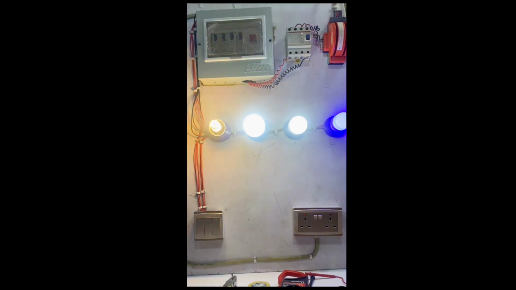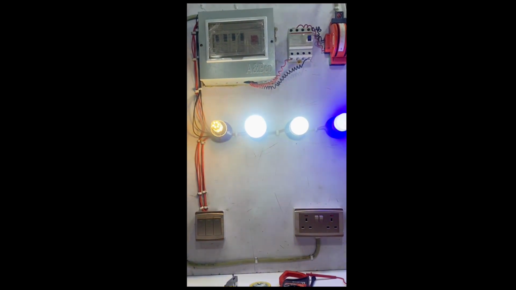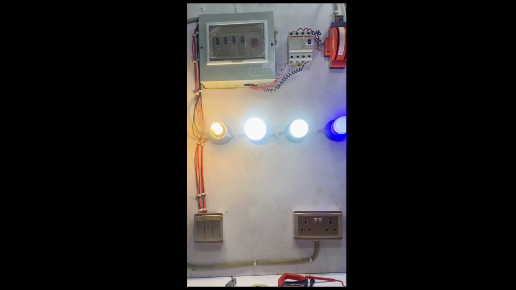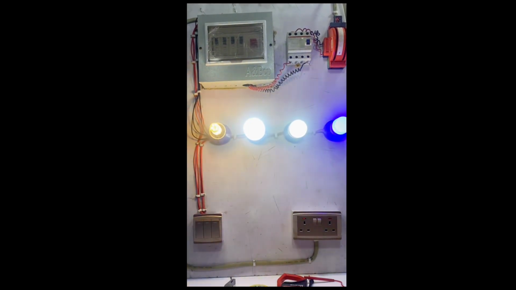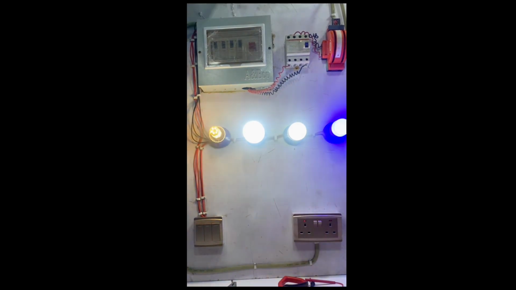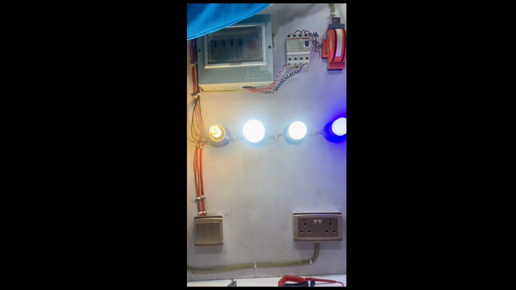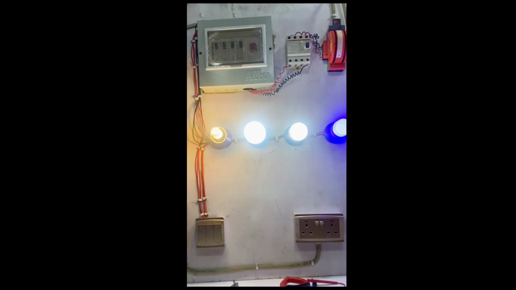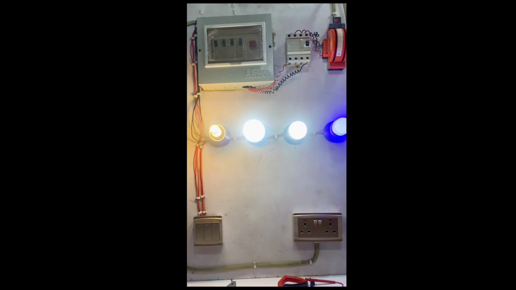So how do we wire a changeover? The changeover has 2 inputs and 1 output. That means 1 input will be assigned to a generator and 1 input will be assigned to NEPA supply. In this case, I'm using a NEPA supply. This is the cable that I'm using as my NEPA supply cable, and this is the changeover. Now let me open it and show you the inside of the changeover and how it looks. I'm going to show you the wiring diagram as well.